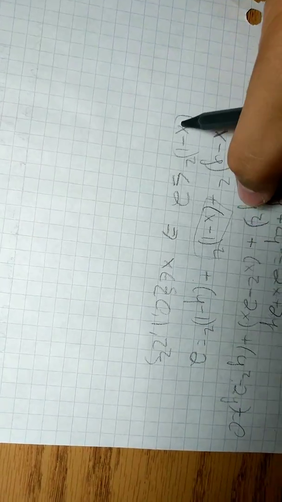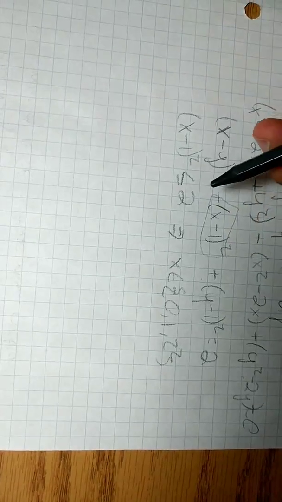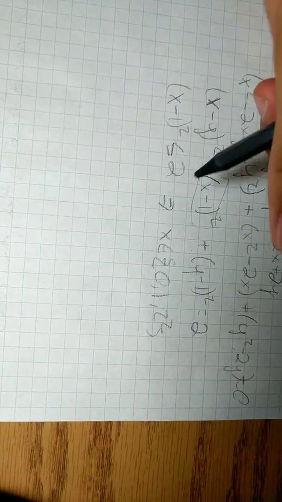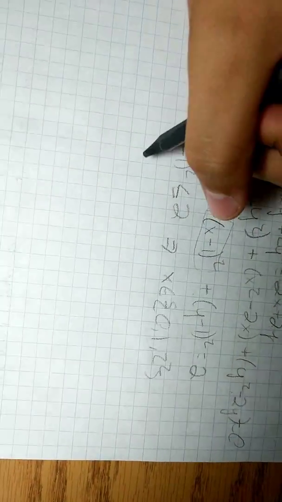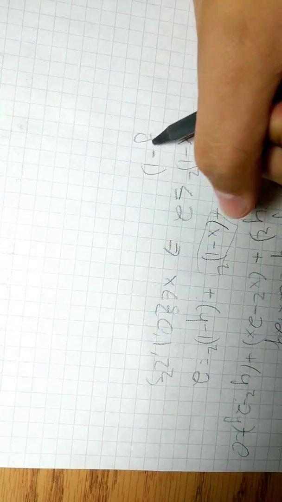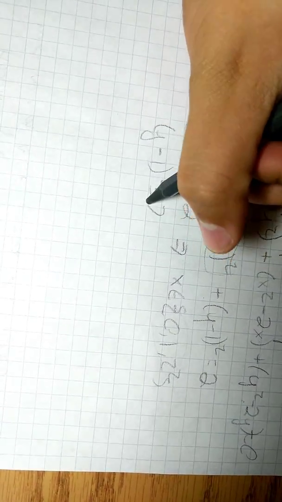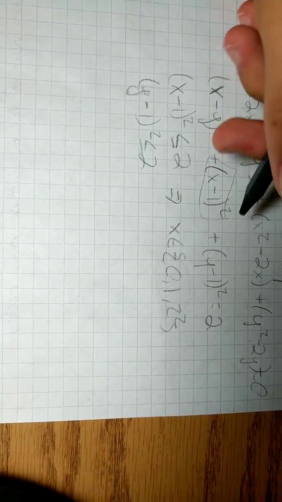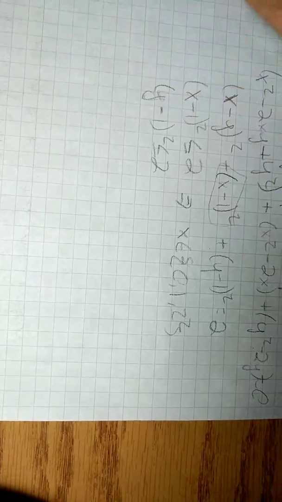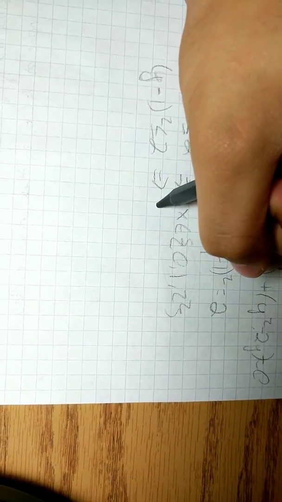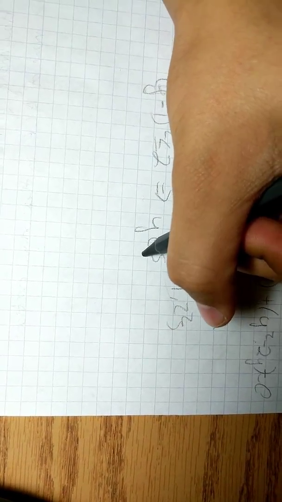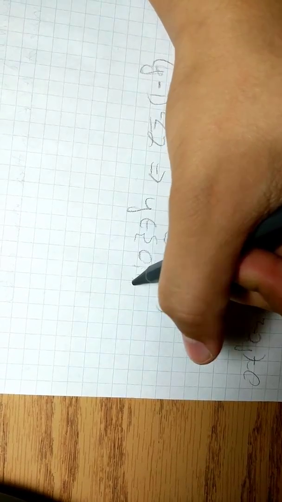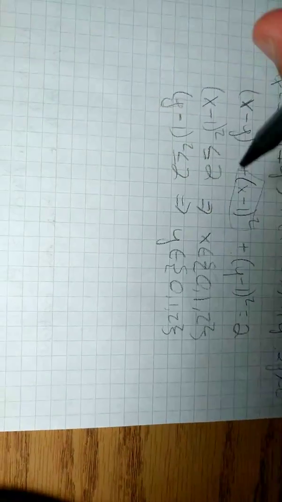Because if x was 3, then you'd have 2 squared, which is greater than 2. So these are the only values of x. It's going to be the same case for y. Again, (y minus 1) quantity squared is going to have to be less than or equal to 2. That means that y has to be either 0, 1, or 2.